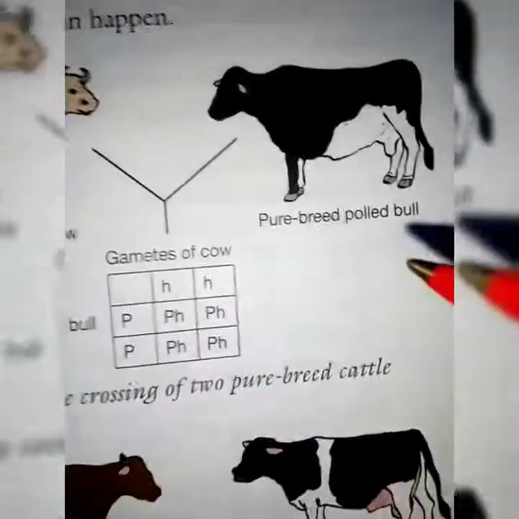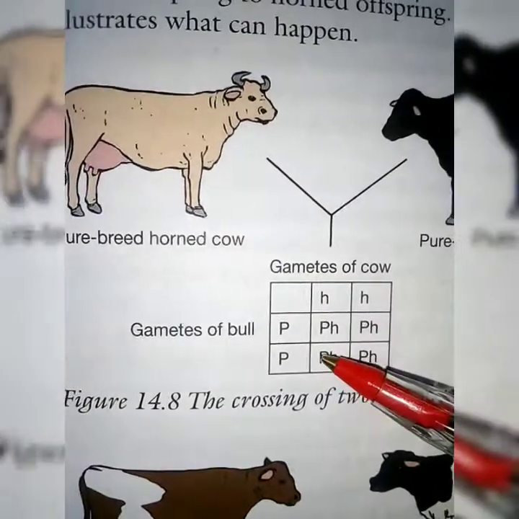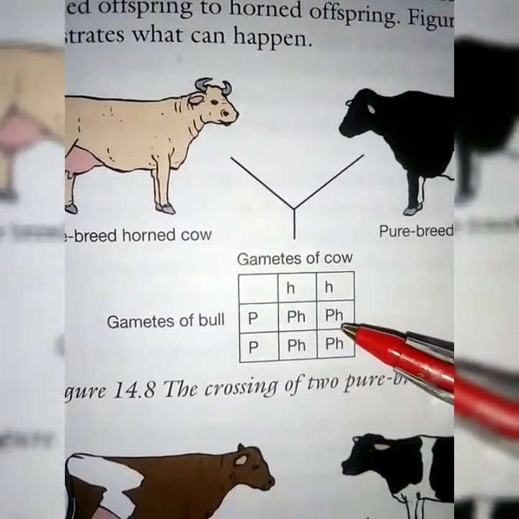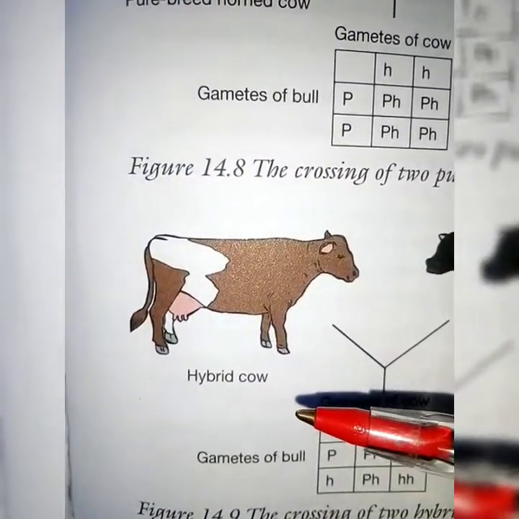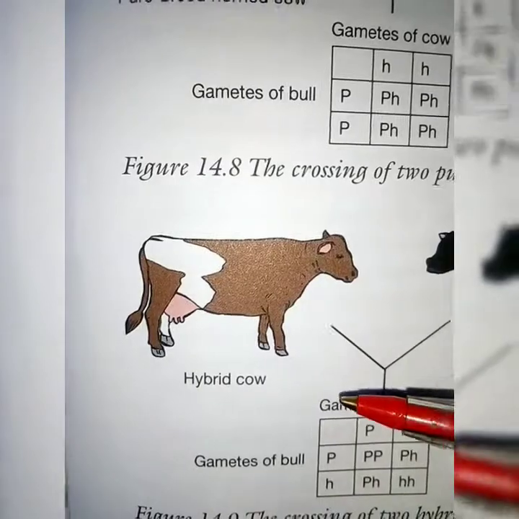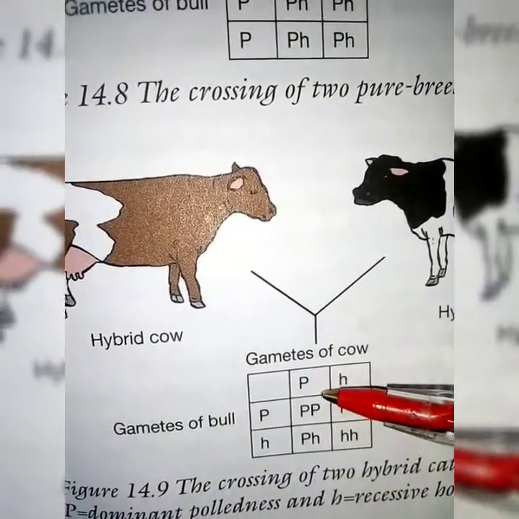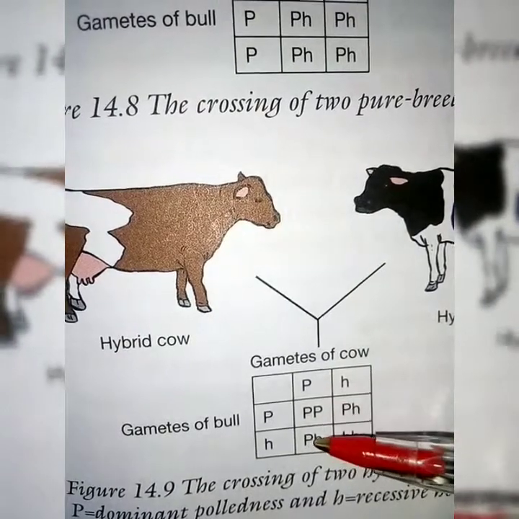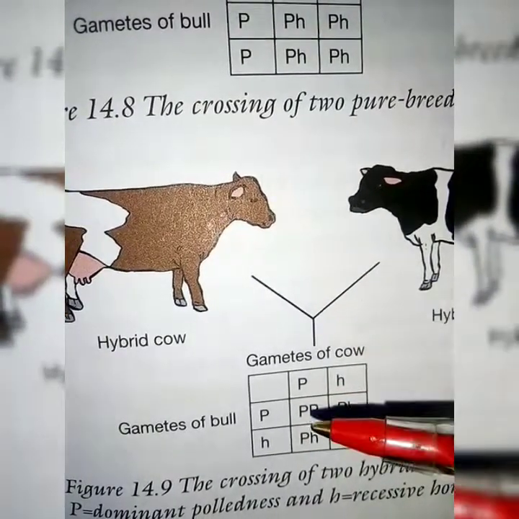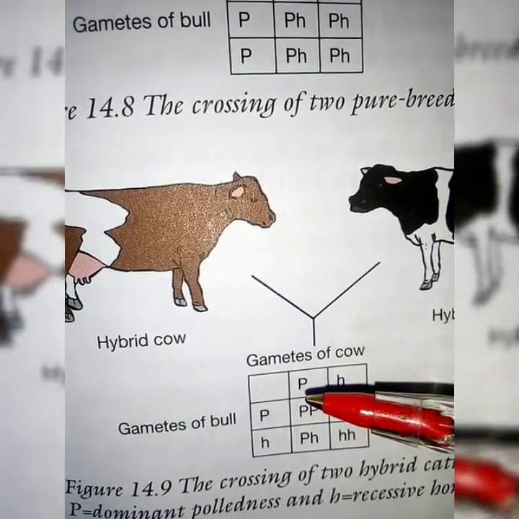So that is the breeding we call monohybrid, meaning that the young ones that are produced are inheriting one characteristic of being pod.